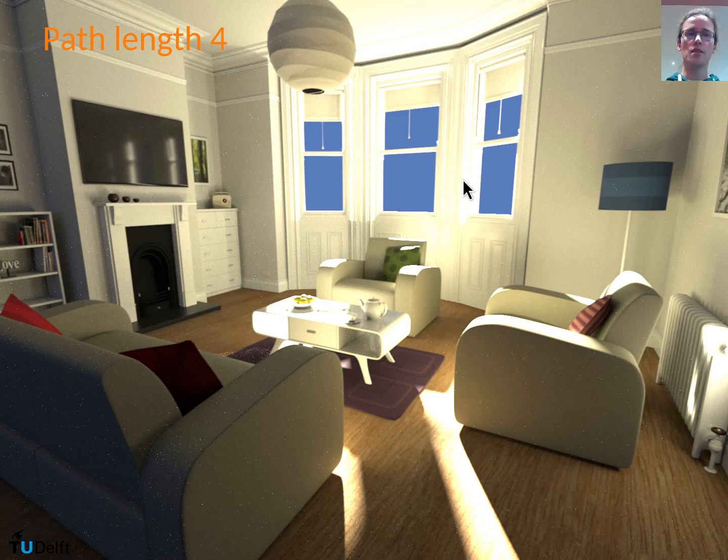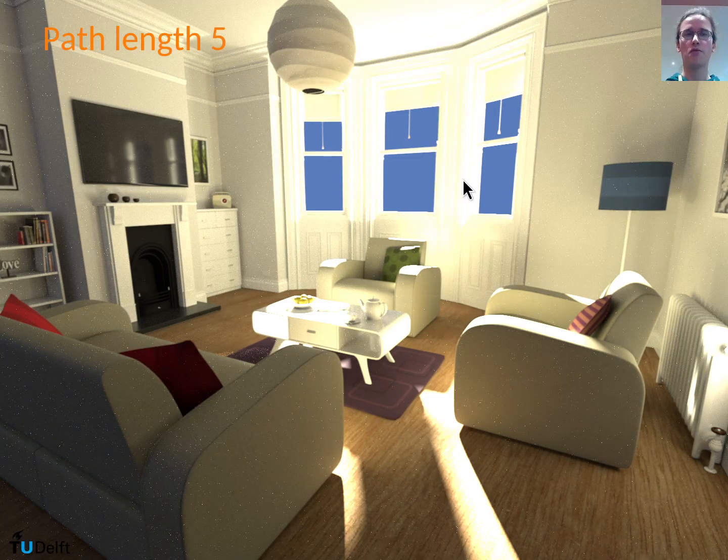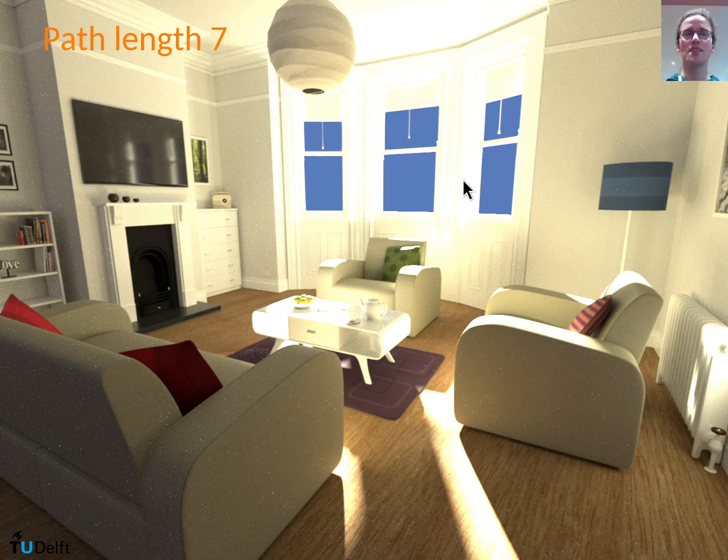And in this scene, the longer paths really contribute a lot because we have bright walls and a fairly enclosed room. So path length 4 again makes it much brighter, path length 5 still makes it a lot brighter, 6 still, 7 still, 8 still a noticeable difference. At path length 9, well, the difference is maybe not quite as big anymore, but it's still clearly visible. So in general, long paths can be very important, especially in man-made indoor environments.